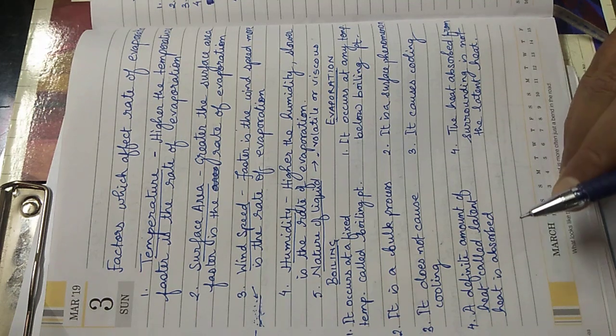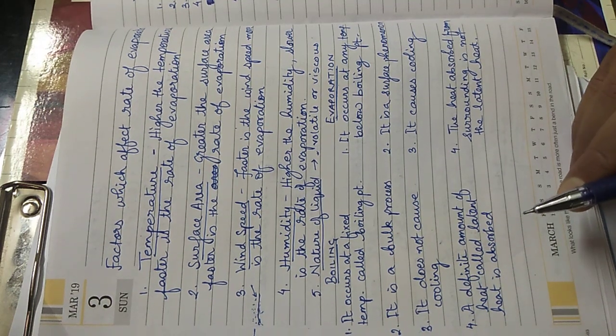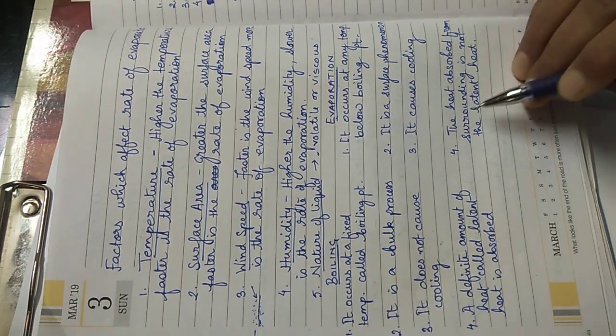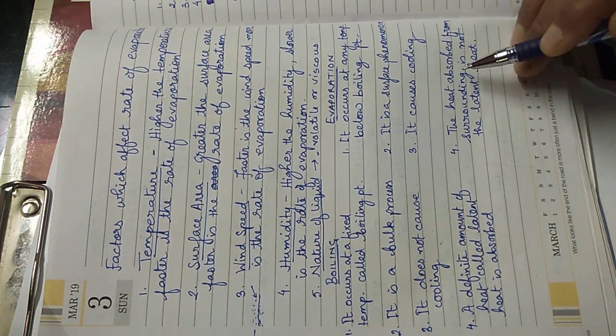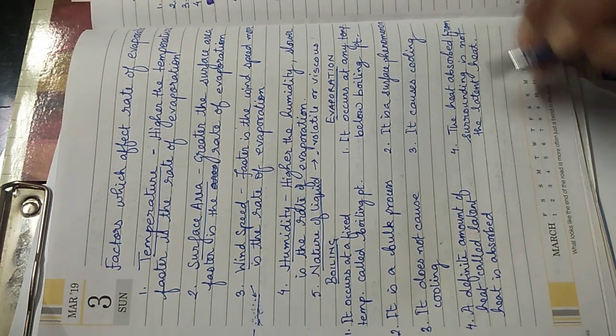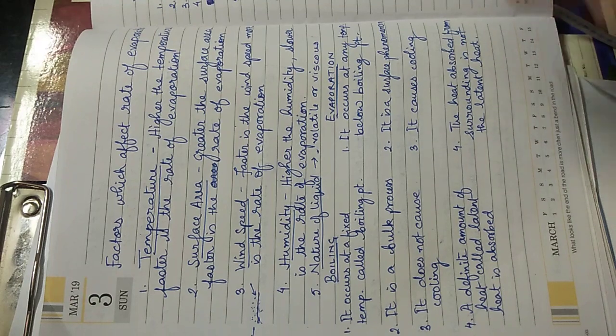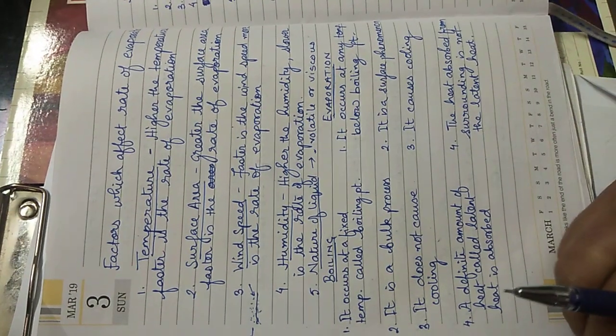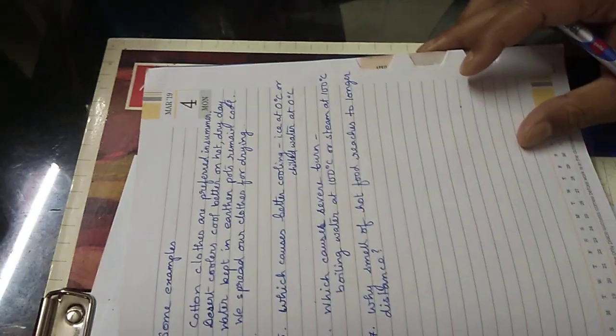So during boiling, latent heat of vaporization will be absorbed by the liquid. And in evaporation, the heat will be absorbed, no doubt, but the heat absorbed from the surroundings is not the latent heat. So don't make the mistake of labeling it as latent heat. Some examples are there which we can discuss here.